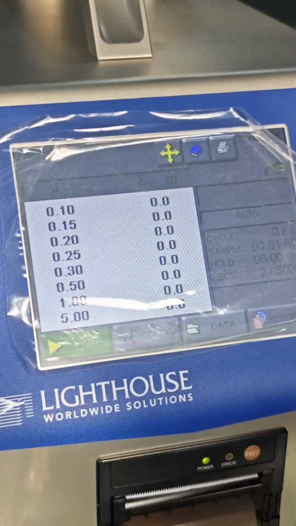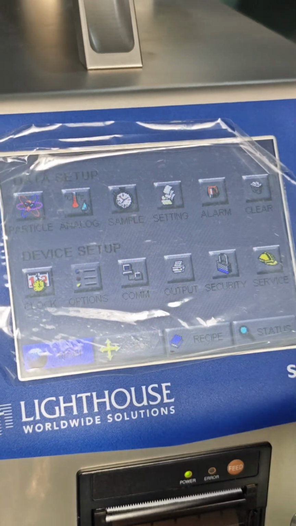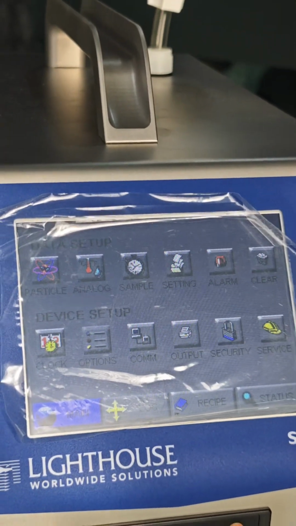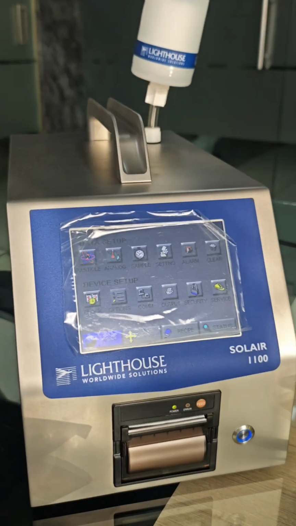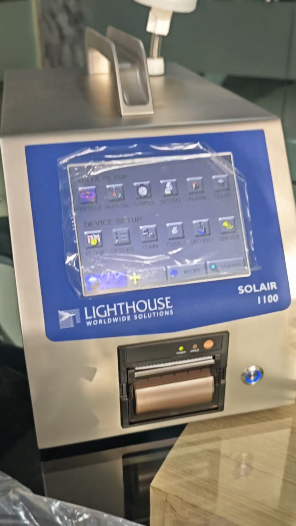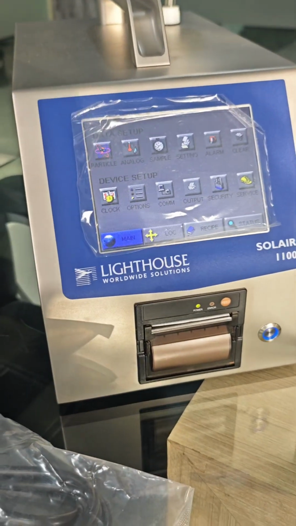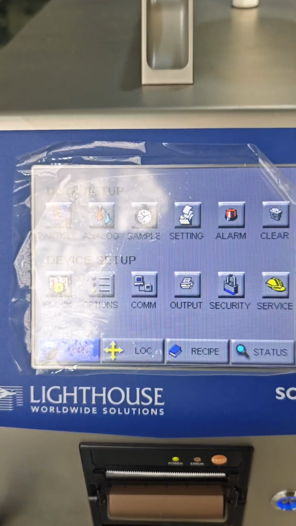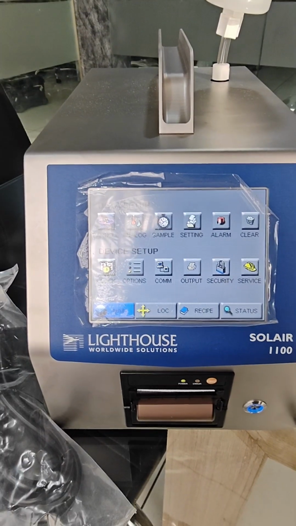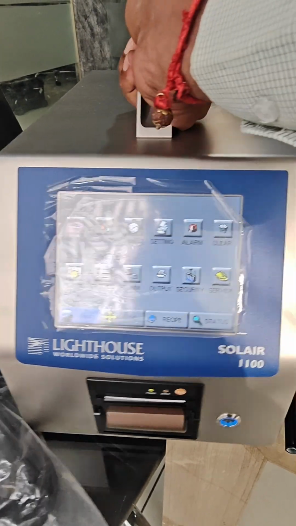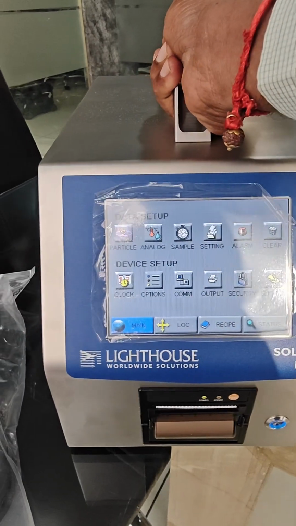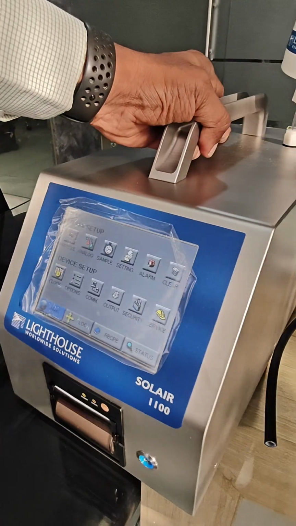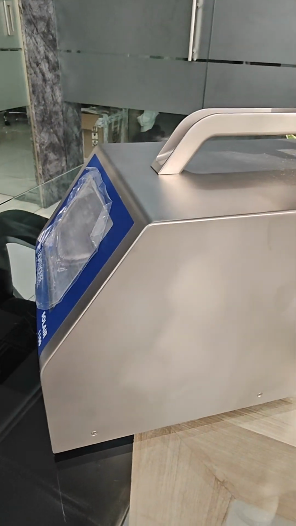This is a configuration menu through which you can see and put this way.